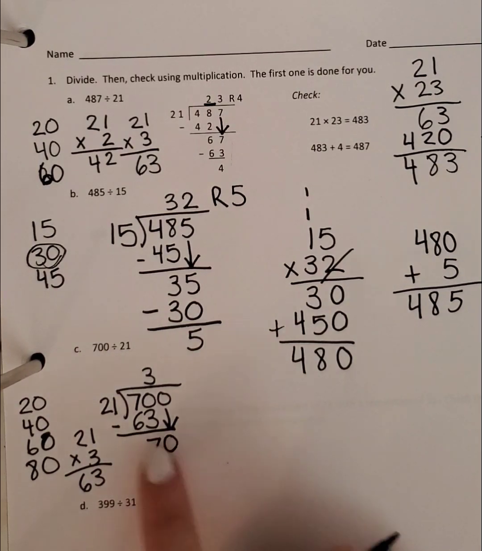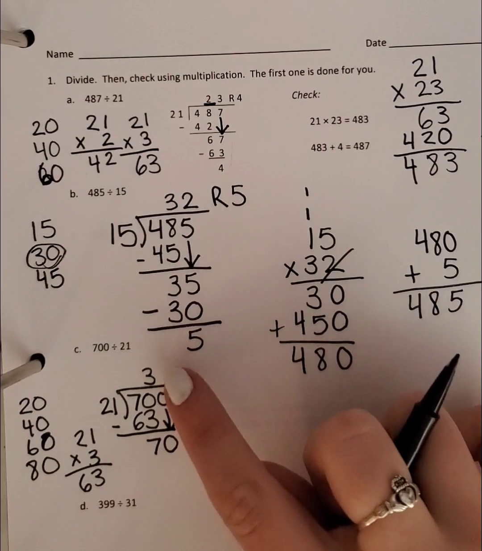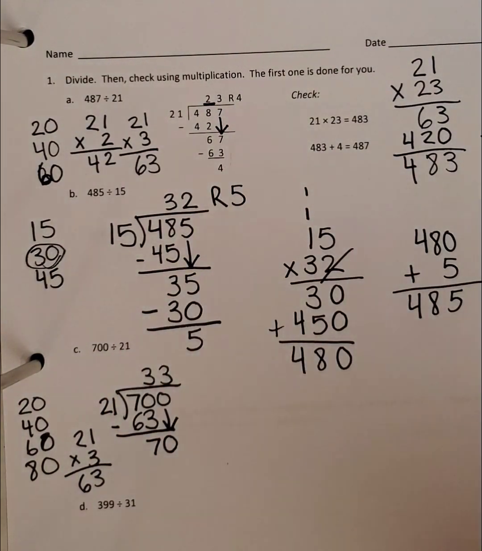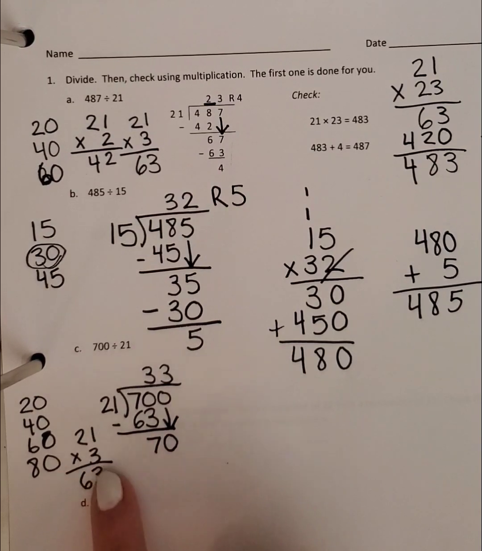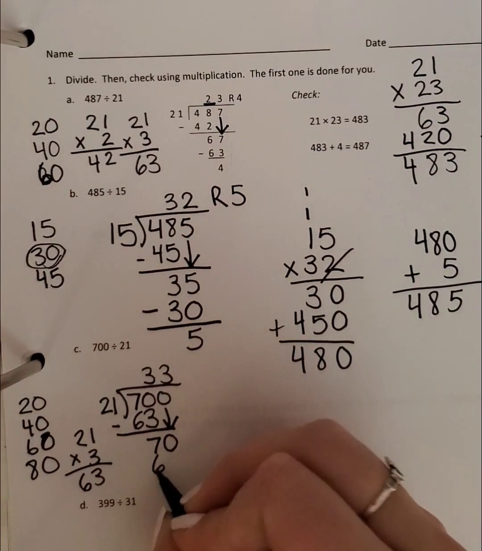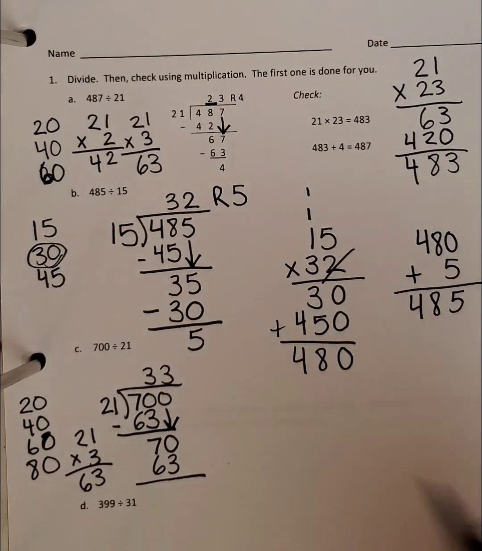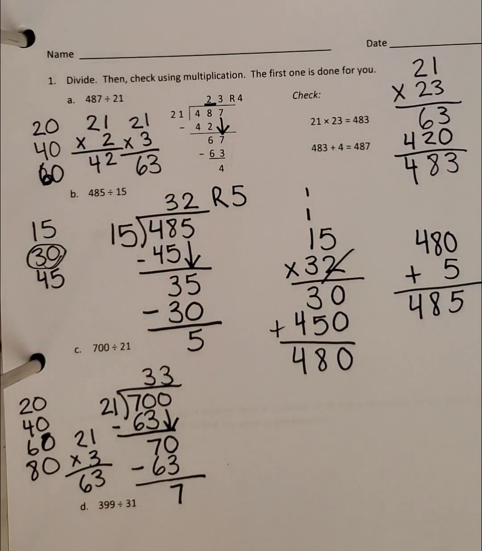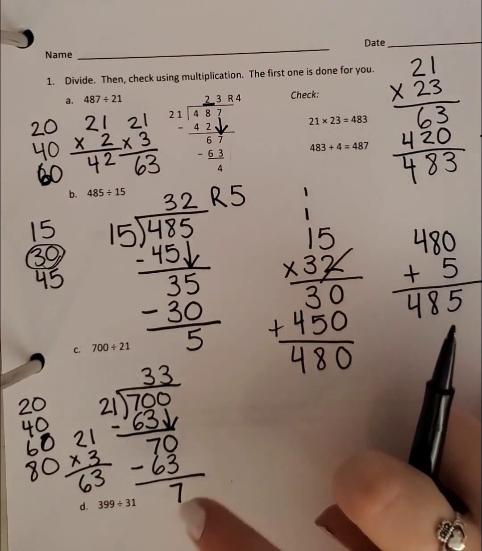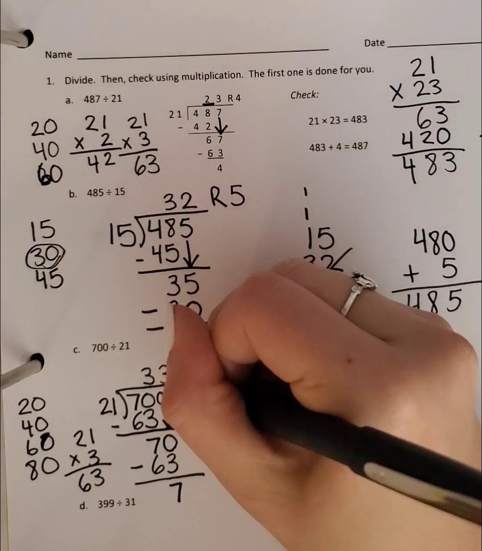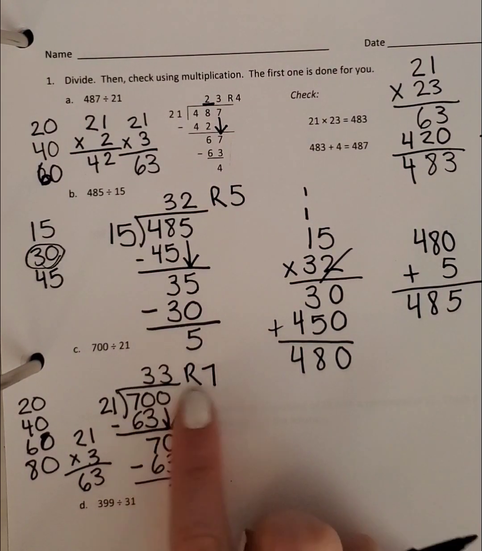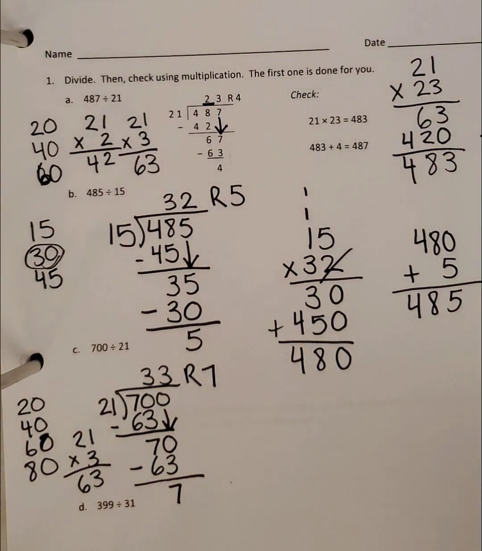We know 70 divided by 21, the closest we can get is 3 groups of 21. So I'm going to put another 3, and I'm going to use the same thing we just did. 3 times 21 got me 63. Subtract again. 70 minus 63 again got me 7. This time there's no more numbers to bring down, so this is my remainder. 33 remainder 7. Okay. So 33 remainder 7 is my answer.